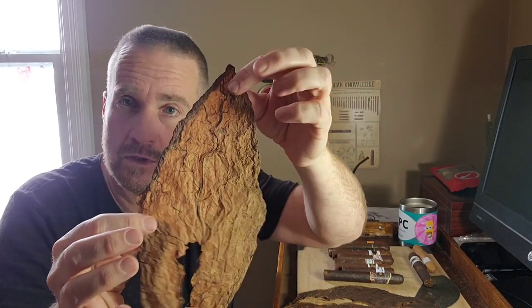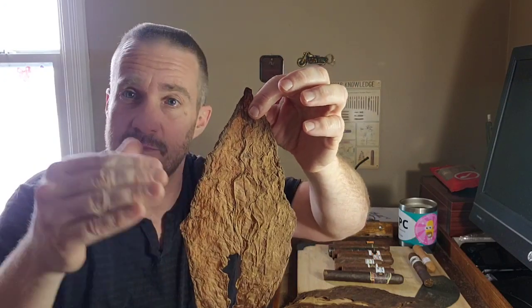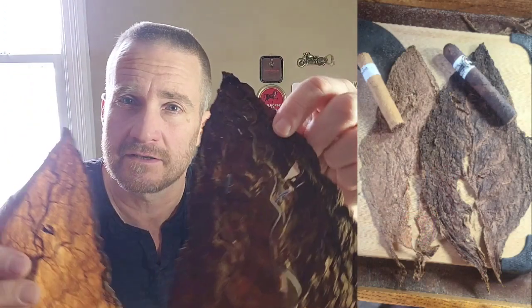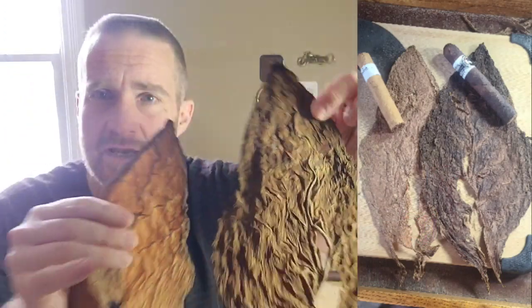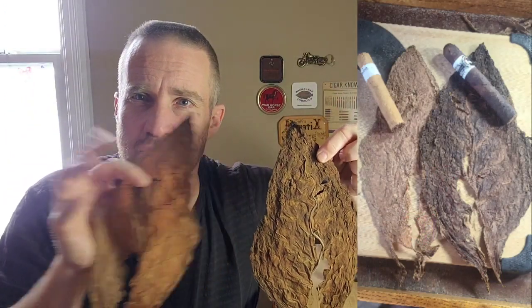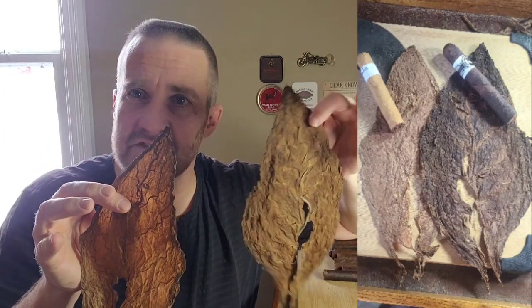This is a leaf that's been taken low on the plant. But this is a Ligero Jalapa, and that is much, much darker than the Seco. You probably can't see it right here, but I'll show you a picture of it, and you will see the difference that it makes just by the position on the plant that the leaf is taken from.